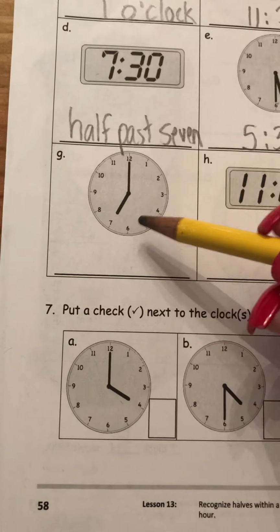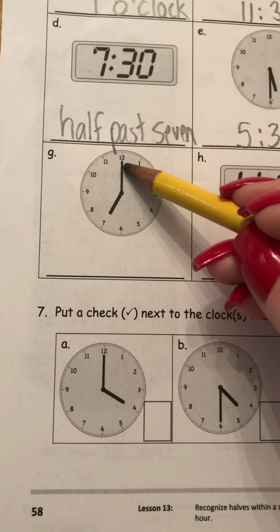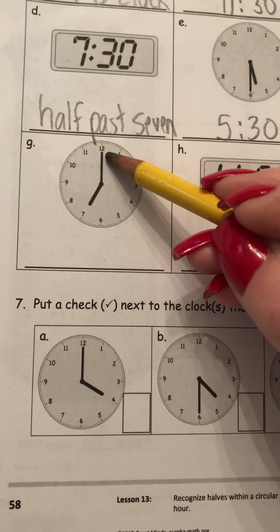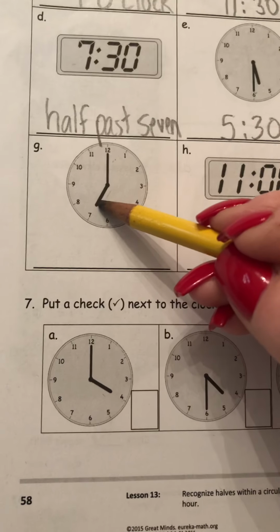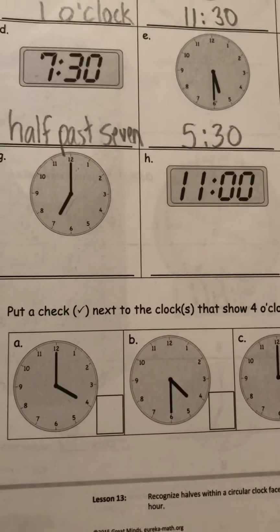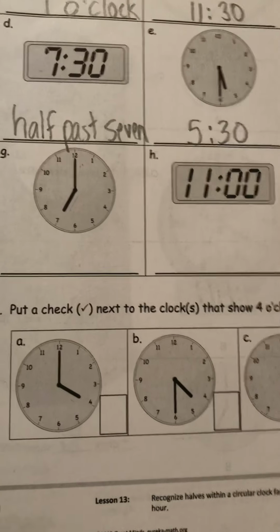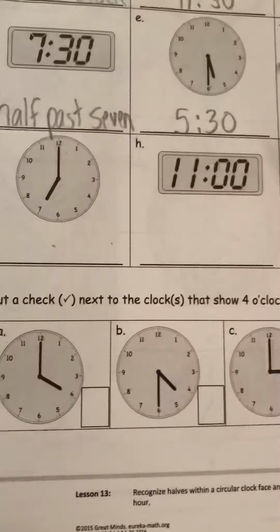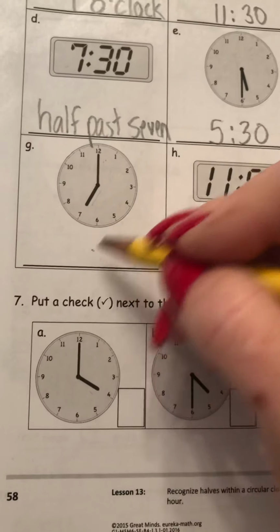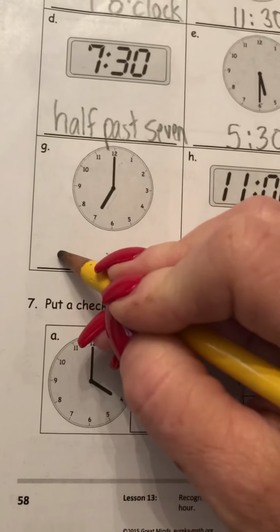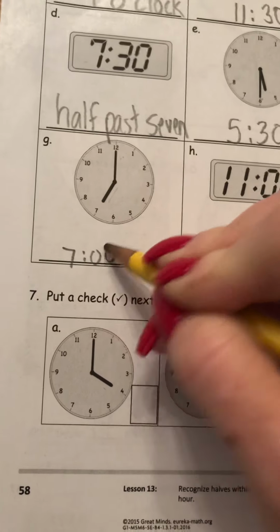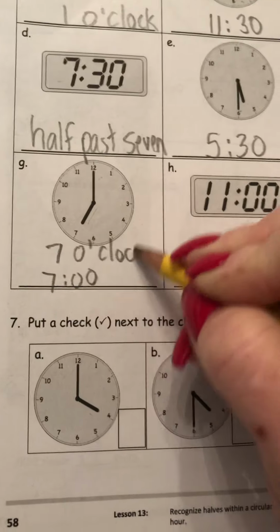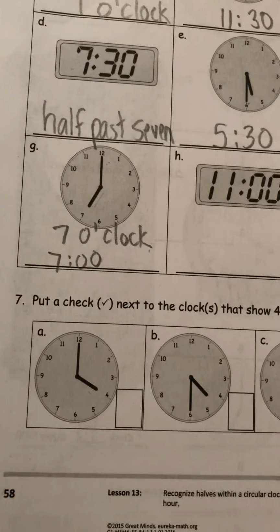Number 9. When the long hand or the minute hand is pointing at the 12, we know that means o'clock. And the hour hand is pointing at the 7, so it says 7 o'clock. I could write the word 7 o'clock, or I could write it digitally, 7. I'm going to write it both for you. You don't have to write it that way. I'm just showing how you can do it both ways. Either or. Okay, guys?